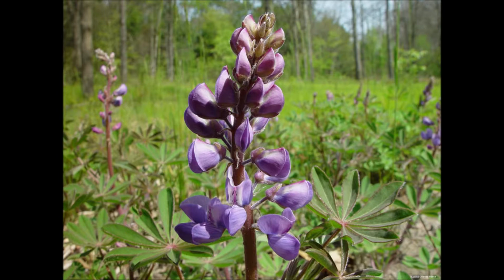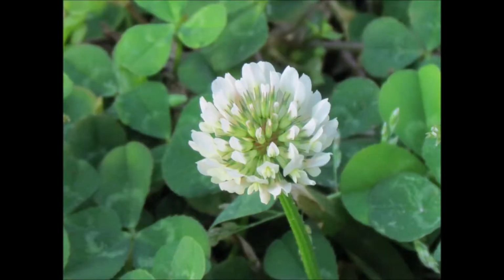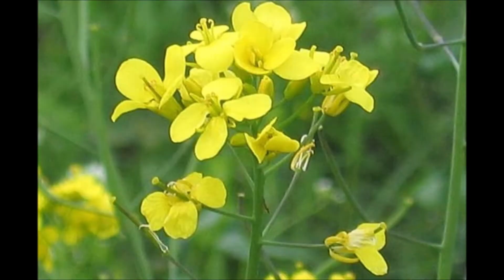Fabaceae, the pea family. Remember what I said about symmetry? The bilateral symmetry of the flowers in the Fabaceae family forms one of their most identifying features, the banner, wing, and keel petal arrangement. Sometimes plants in this family are really obvious, but sometimes they're sneakier. Teeny tiny banner, wing, and keel.